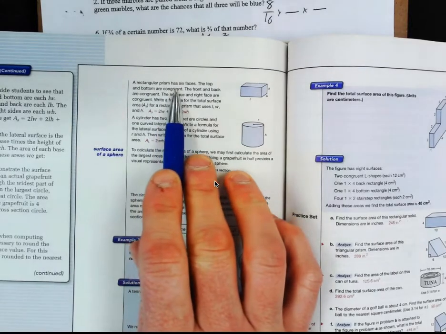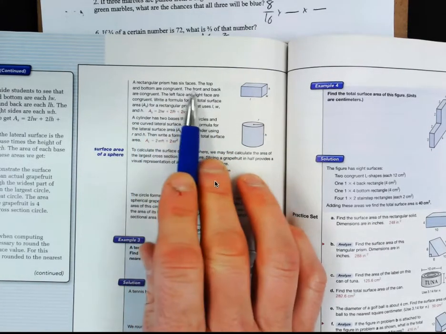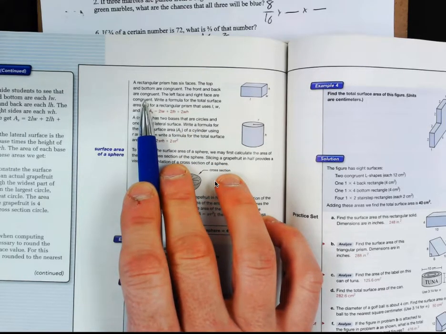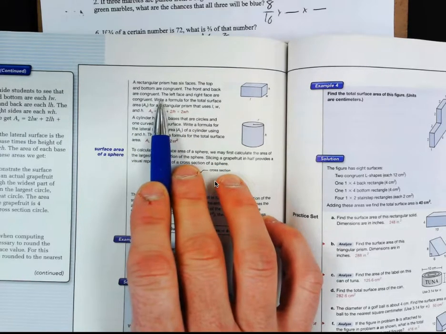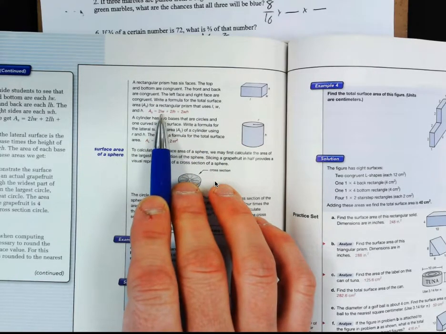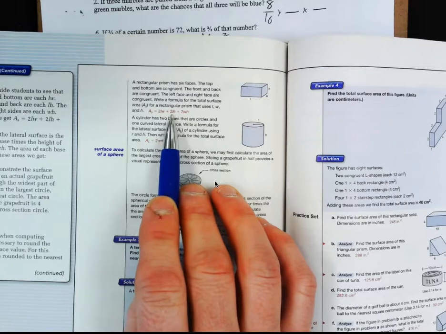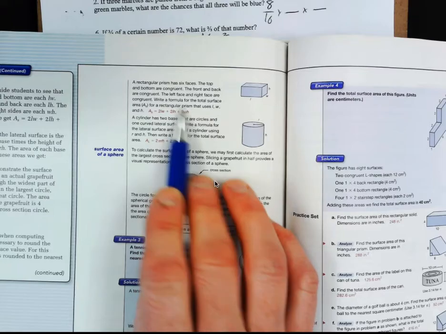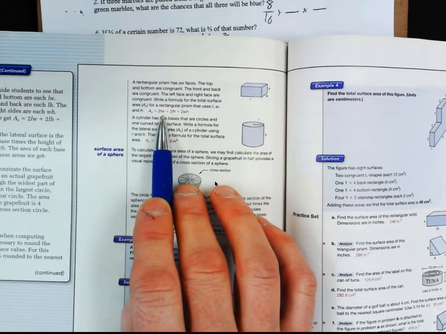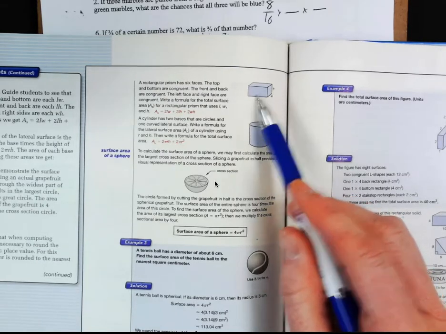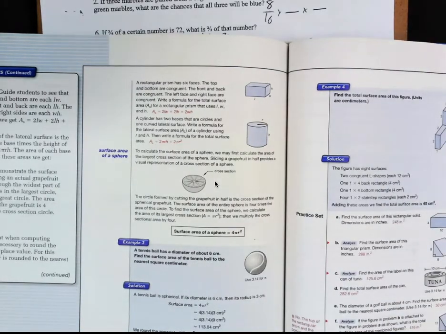A rectangular prism has 6 faces. The top and the bottom are the same. The front and the back are the same. The left and the right are the same. We don't say same in math. We say congruent. Write a formula for that. Well, I would need length times width, and there's 2 of those. I would need length times height, and there's 2 of those. And I would need width times height, and there's 2 of those. And I add them all together. Now notice the letters they use, guys. Same thing we do. Pair it, and pair it. We're just finding different pairs for the 3 different letters.